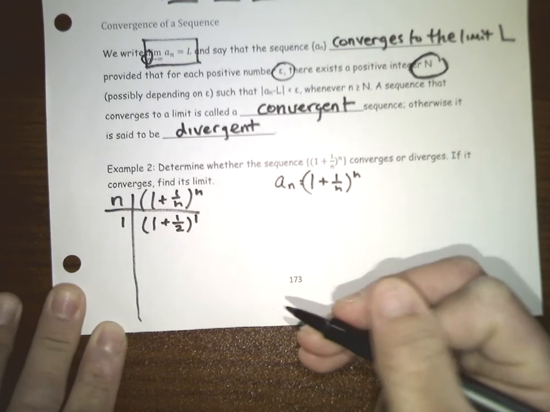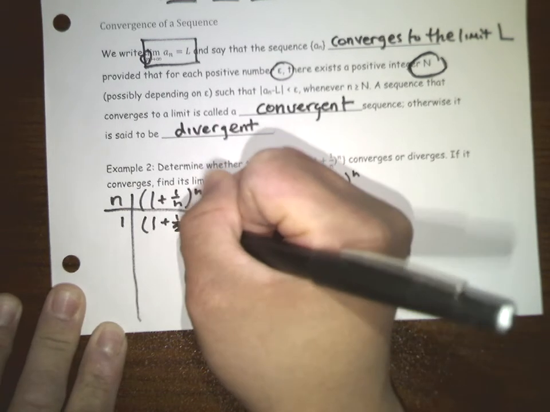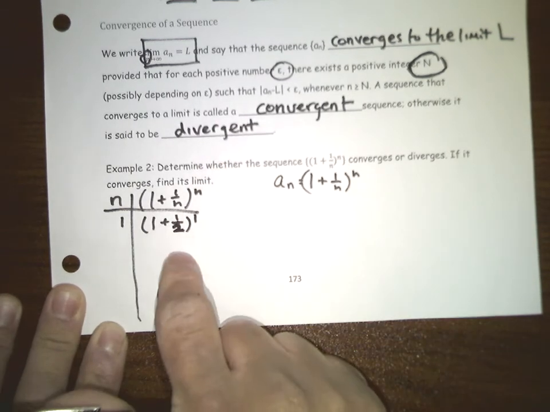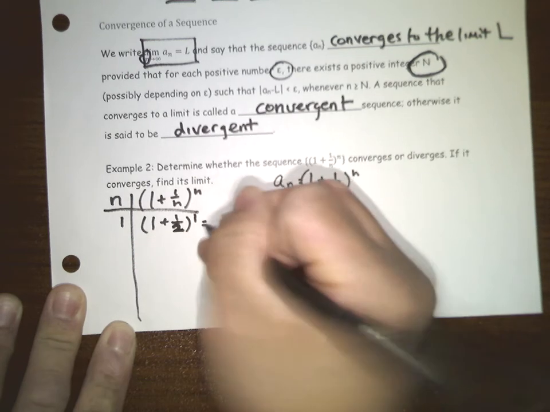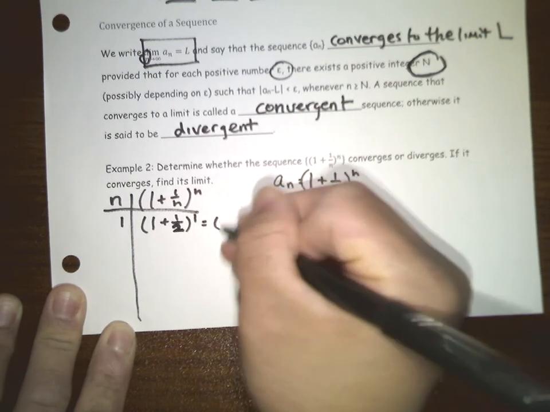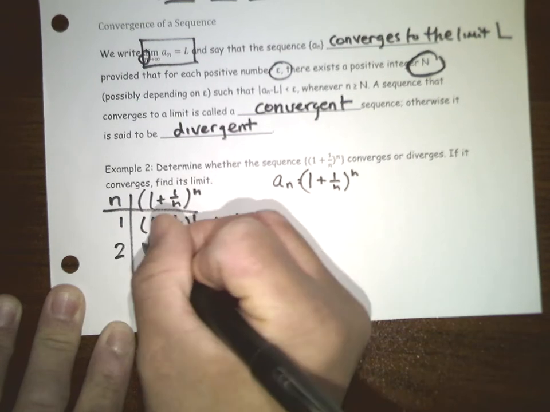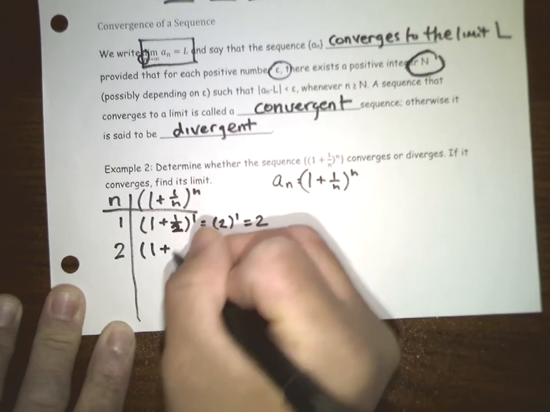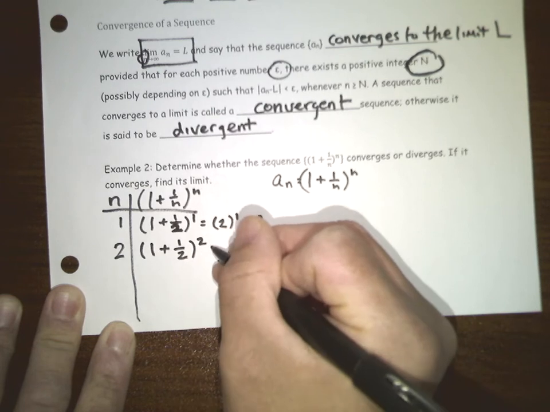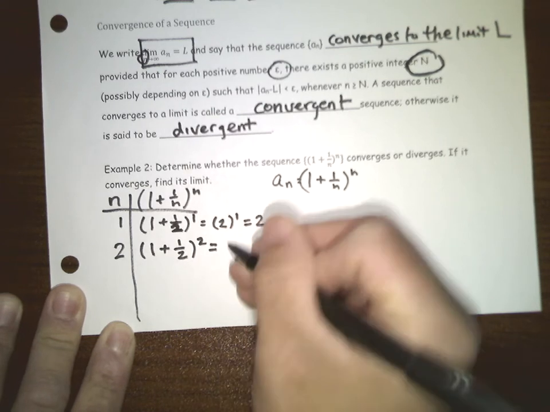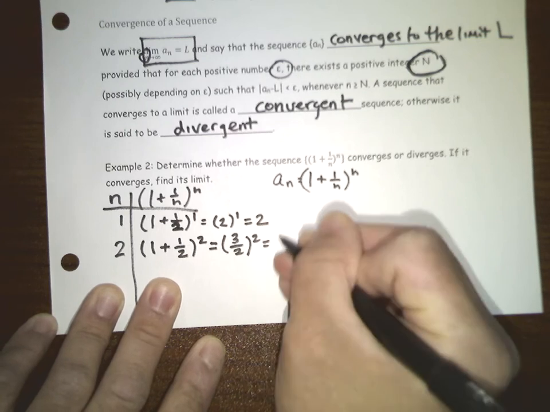So 1 plus 1 over 1 is 2, and 2 to the 1 is 2. Then if n is 2, 1 plus 1 over 2, to the 2 power, that's 3 halves to the second power, or 9/4.